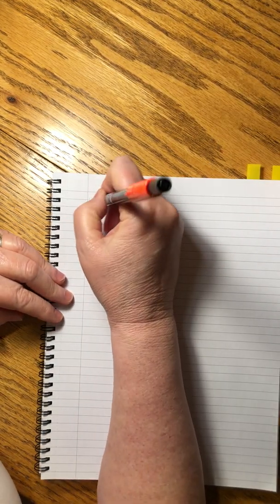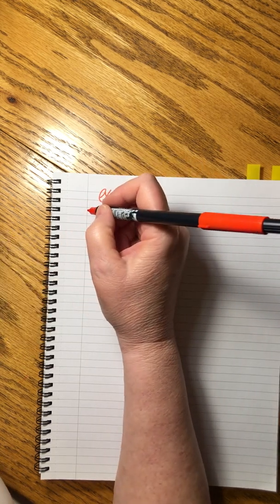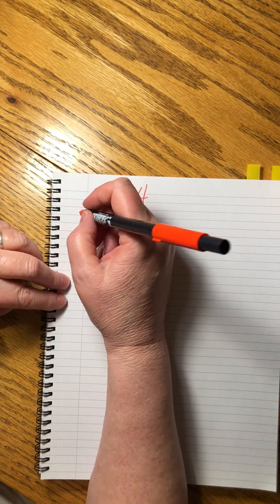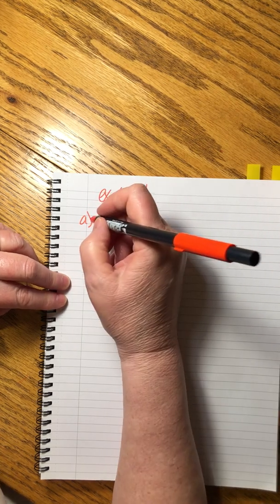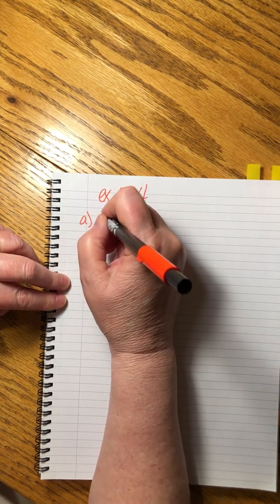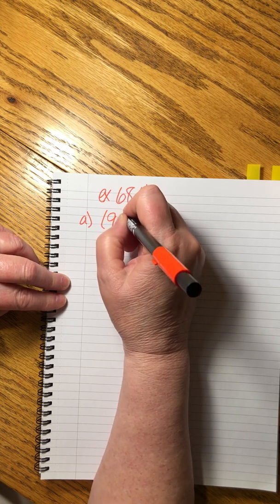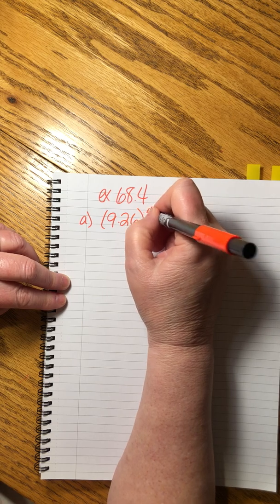Example 68.4. And wouldn't you know, I don't know why John feels that he is allowed to do this, but he does this A and B thing. So first we have to do A. It's 9.26 to the 4.58 power.